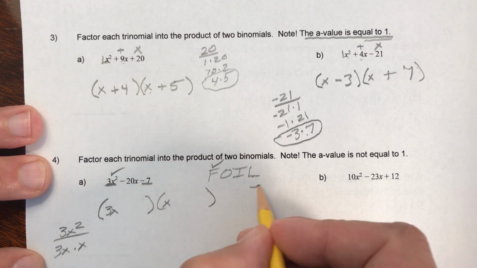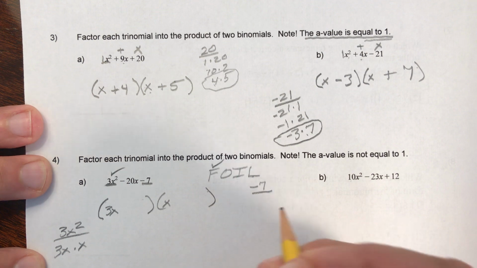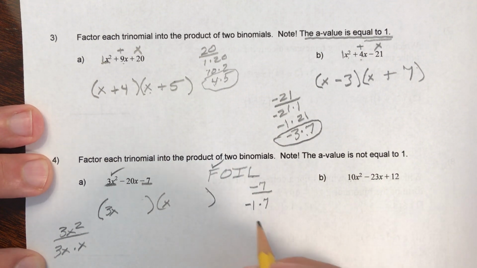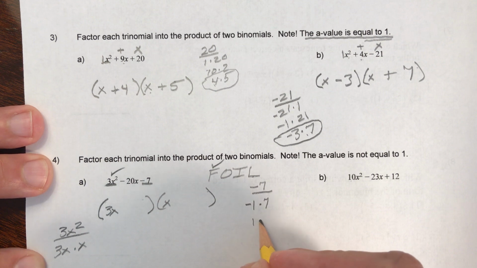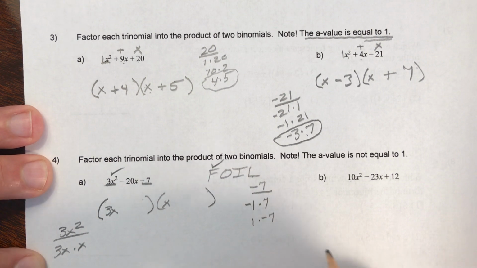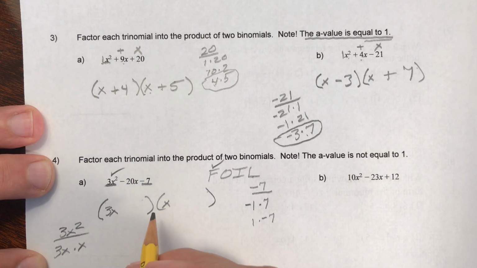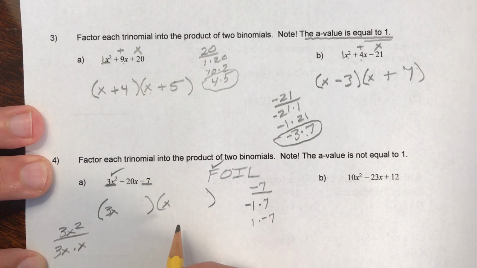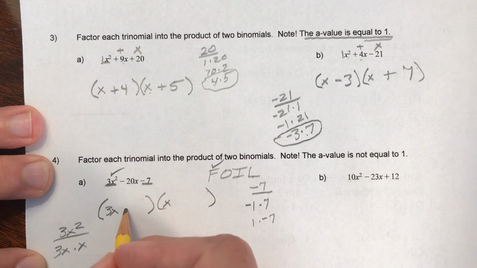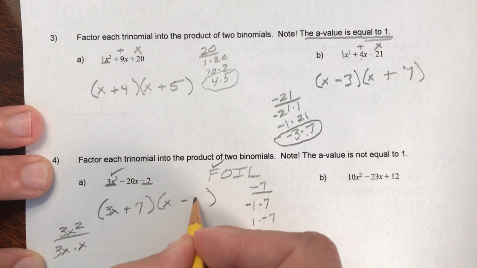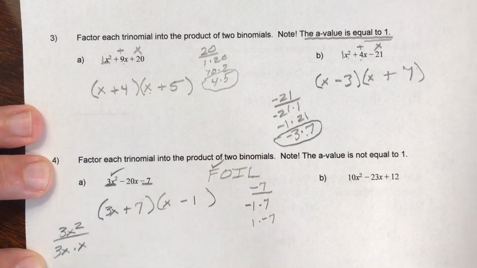Well, things that multiply to make negative 7. Let's make a little list here. You can go negative on the 1, positive on the 7. Or you switch it. You can go positive on the 1 and negative on the 7. But that's it. There's nothing else that multiplies to make a 7. So one of these is the answer. And you're going to put them in there. Now, which way do they go? Well, honestly, I don't know. And I won't know until I try it. That's what I call trial and error.